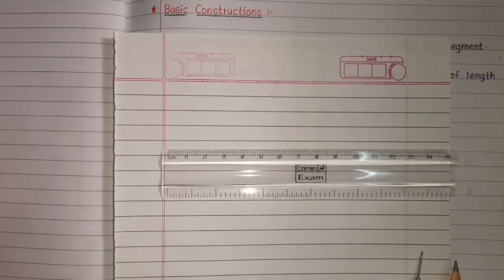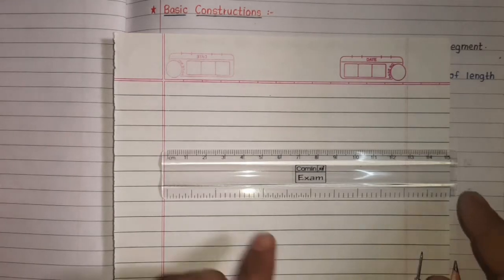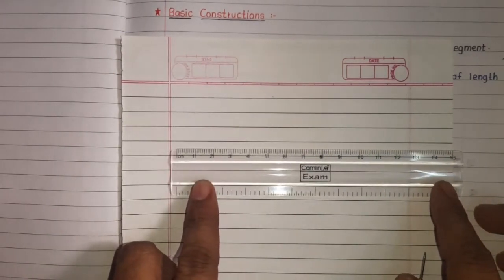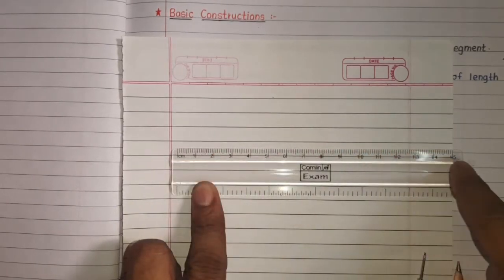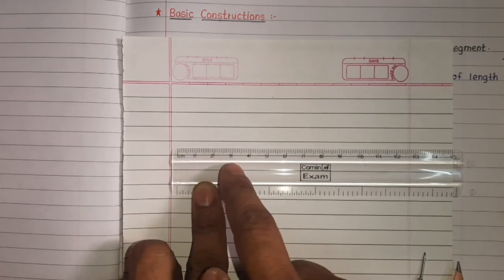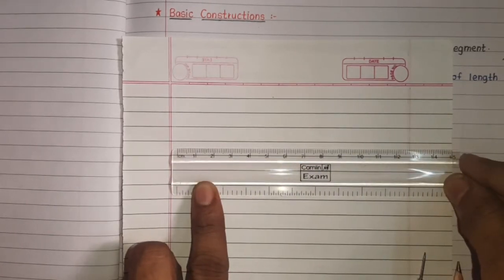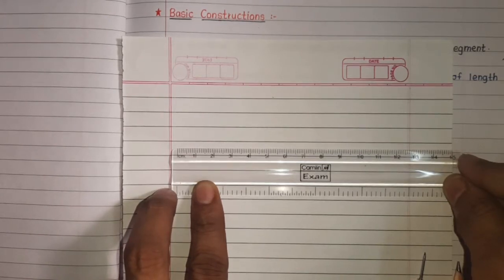Dear students, before going to the basic constructions, we have to learn some basic rules that we must follow when doing the construction of any geometrical figure. First of all, we have to use this scale. On this scale, there are markings from 0 up to 15 centimeter. That means we use this scale to take the distance between 2 points, to measure the length of a segment, or to draw a segment of given length.